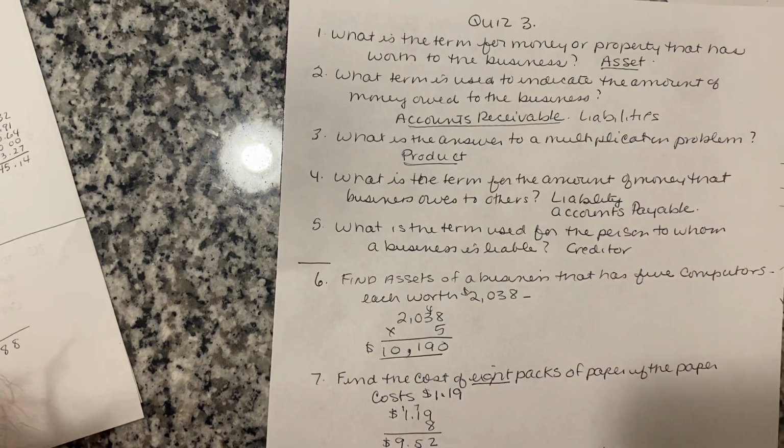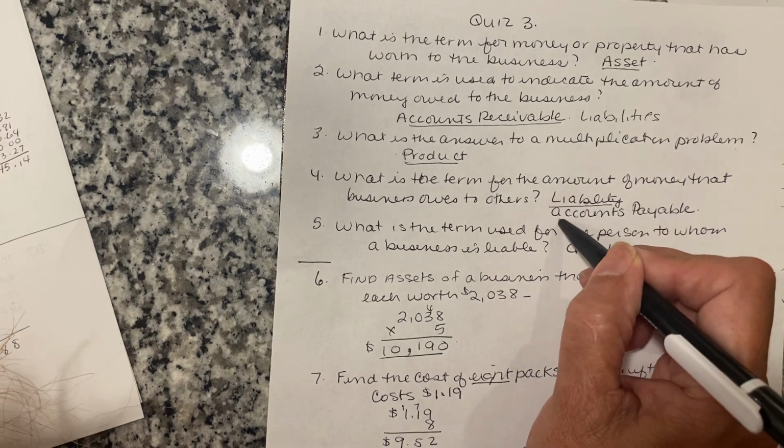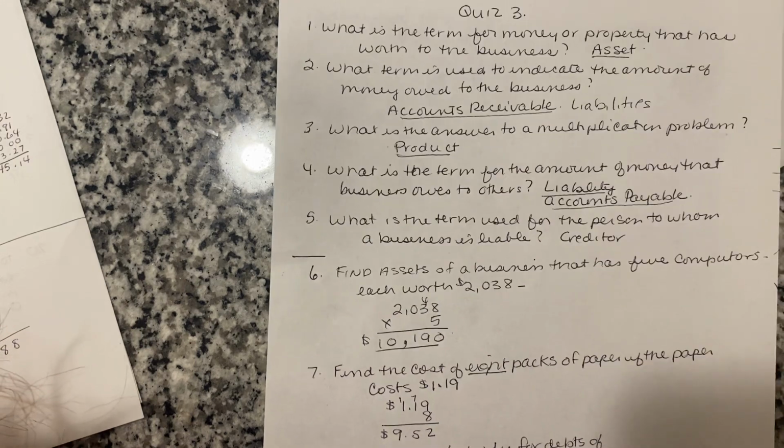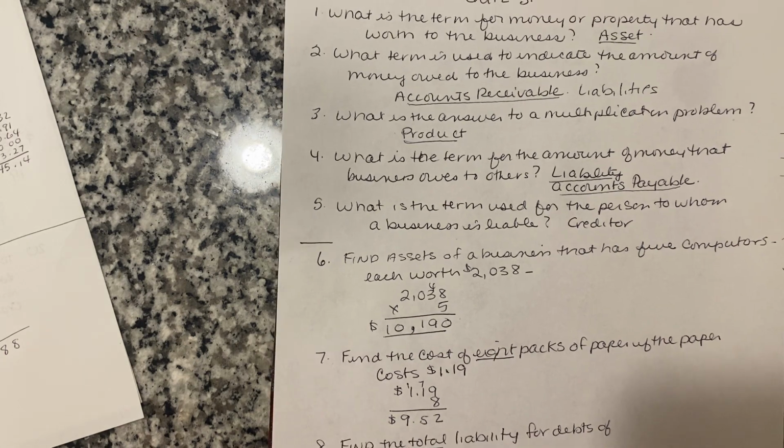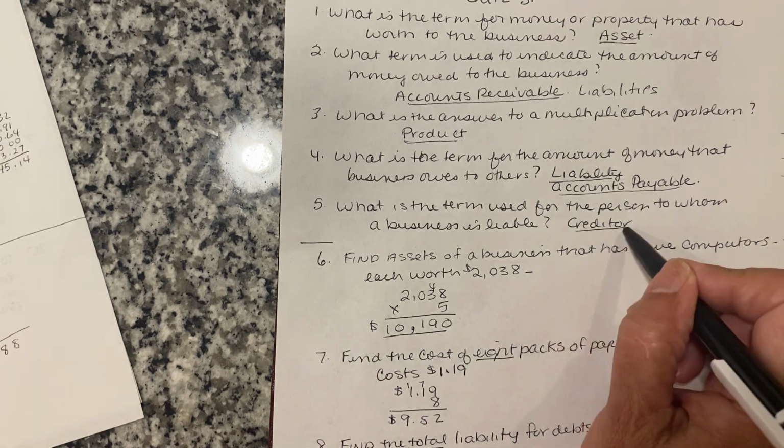What is the term for the amount of money that a business owes to others? So if you owe someone, it's going to be a liability or your accounts payable. Accounts payable means that's what you owe. You have to pay, and that's our liabilities. What is the term used for the person to whom a business is liable as a creditor?